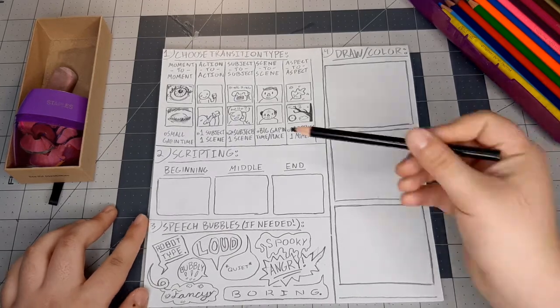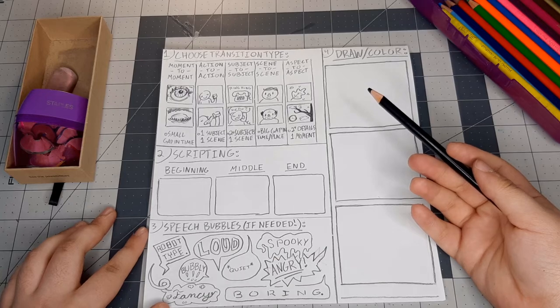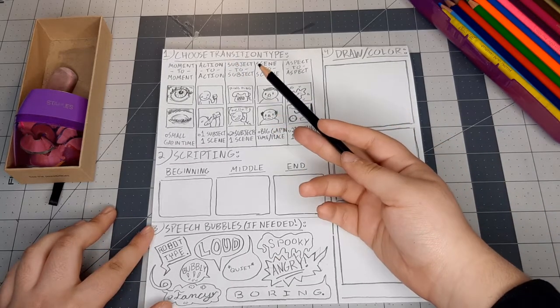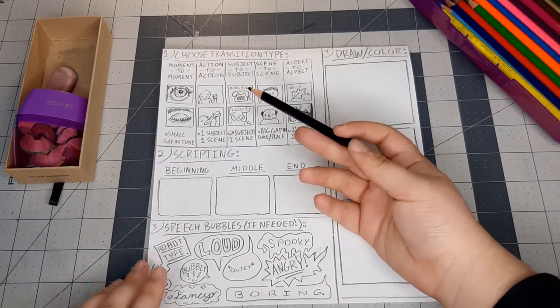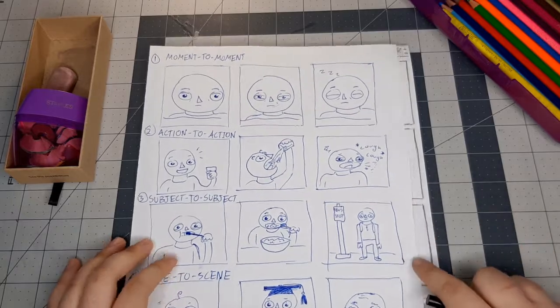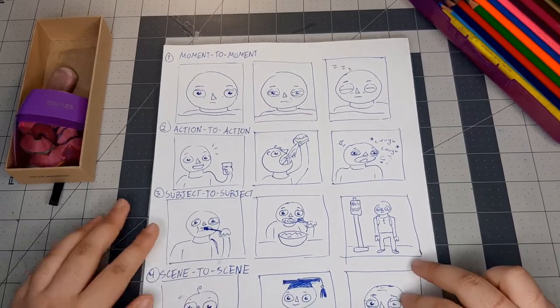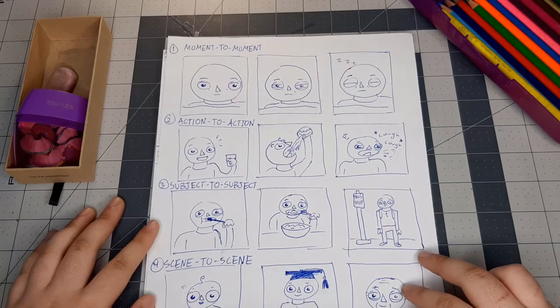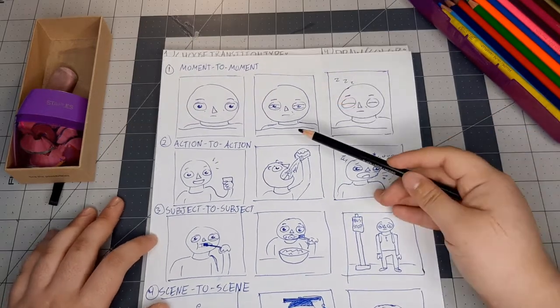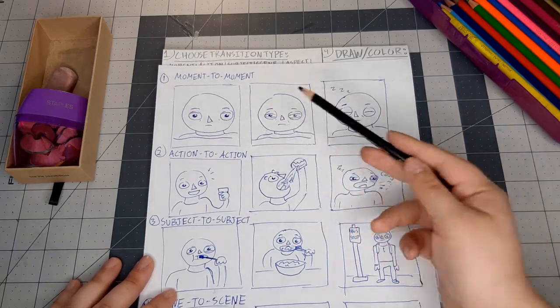So the first step for creating a comic strip is deciding what type of transitions you want your comic strip to have. So let's go over the different types of transitions now. Here I drew up some examples for the different transitions, and there are 5 main ones that are used very commonly that I'm going to go over. So the first type is moment-to-moment transitions. And the example here is someone falling asleep.